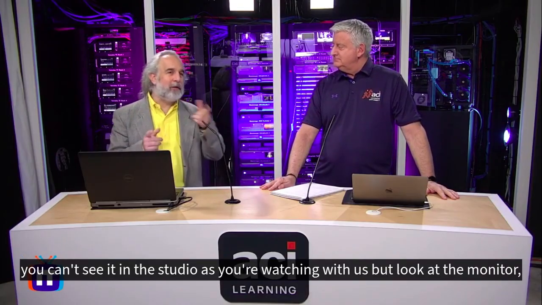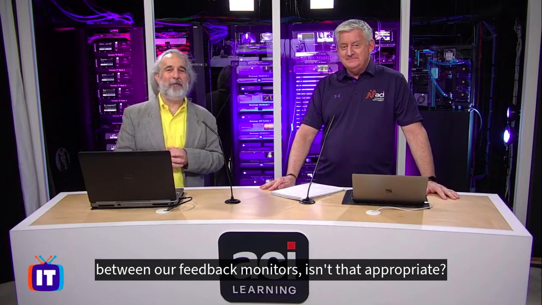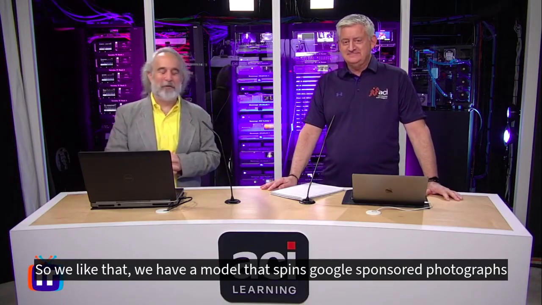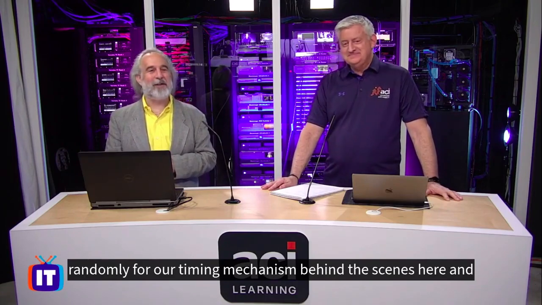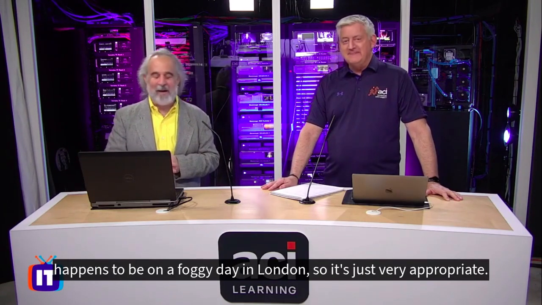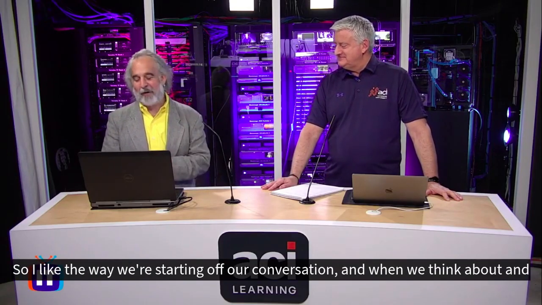And you can't see it in the studio as you're watching with us, but look at the monitor in between our feedback monitors. Isn't that appropriate for Sherlock Holmes? It's a foggy London, which is even better for Sherlock Holmes and a mystery. Great. So we like that. We have a monitor that spins Google-sponsored photographs randomly for our timing mechanism behind the scenes here, and it happens to be on a foggy day in London. So it's just very appropriate. So I like the way we're starting off our conversation.